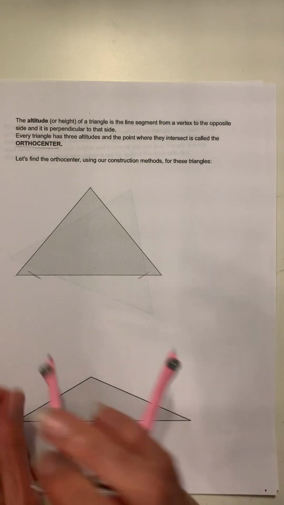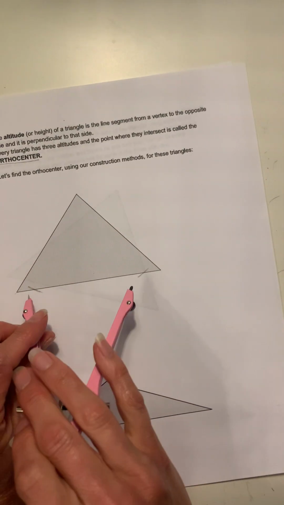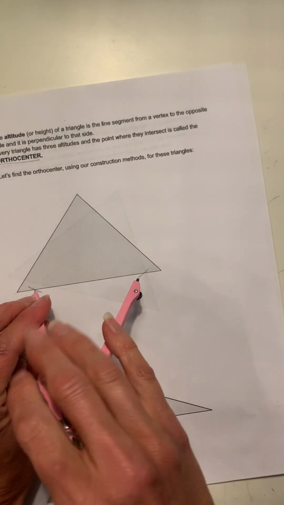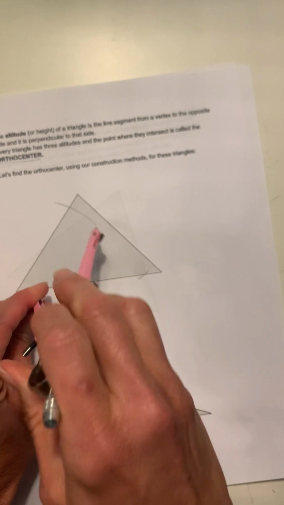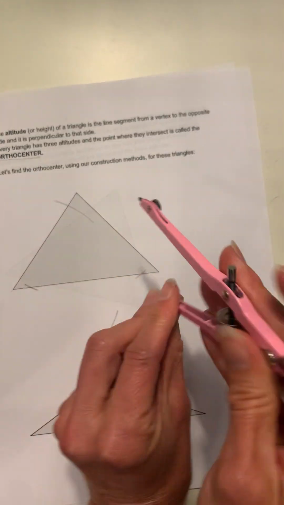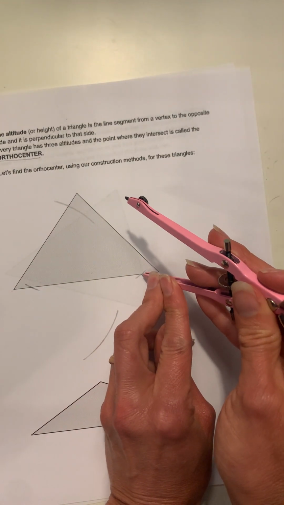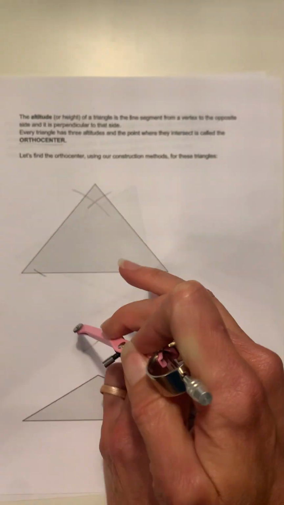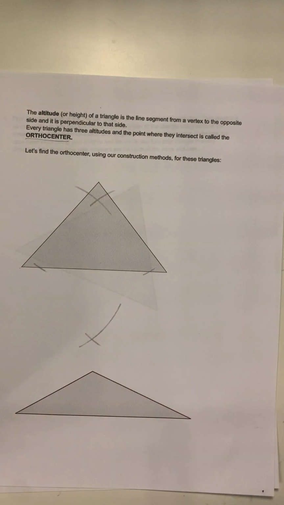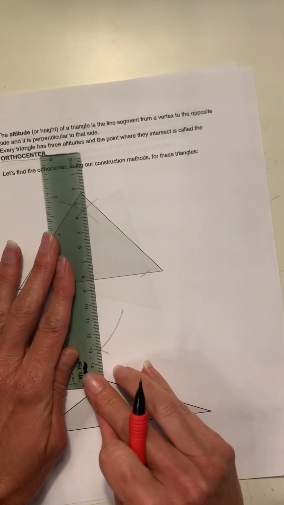So let's do that. I'm going to go from that point. I'm going to shorten my compass up a little bit because I don't need it quite that wide. I'm going to do the same thing from this intersection point. I'm going to take my straight edge.